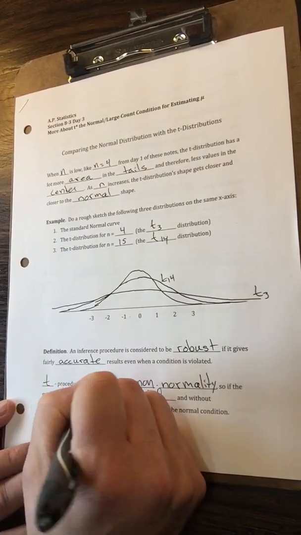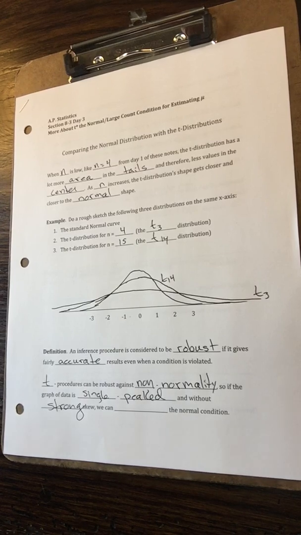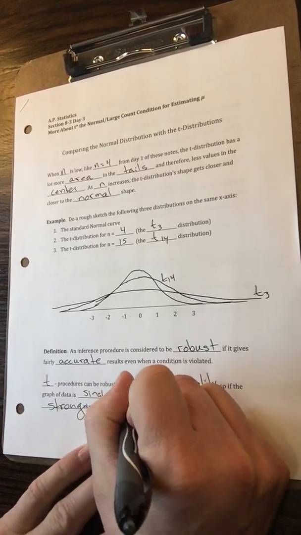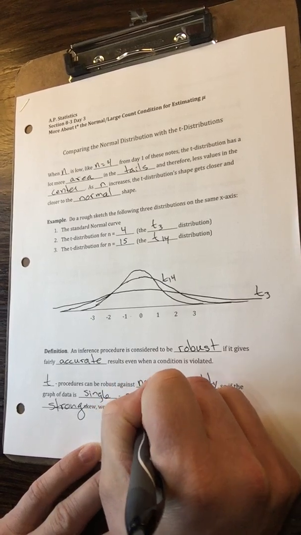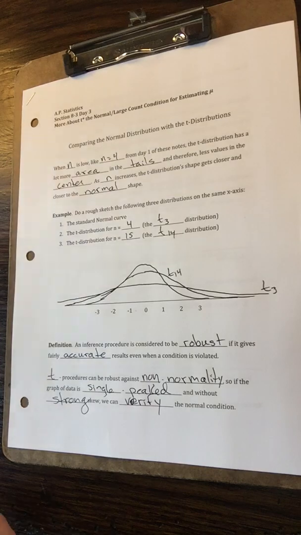If we see strong skew when we graph the data, that's an indication that the population has a strong skew, and therefore we'd have to have a sample size big enough for the central limit theorem to kick in. But if we don't see that strong skew or outliers, we can verify the normal condition. Let's go to page 2, people. Enjoy the view of the clipboard.